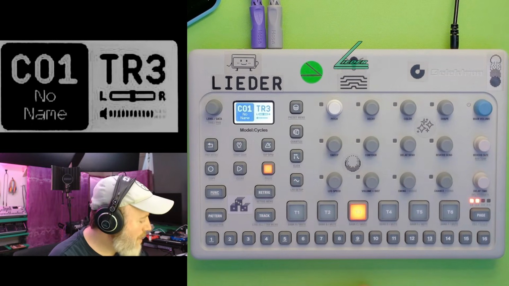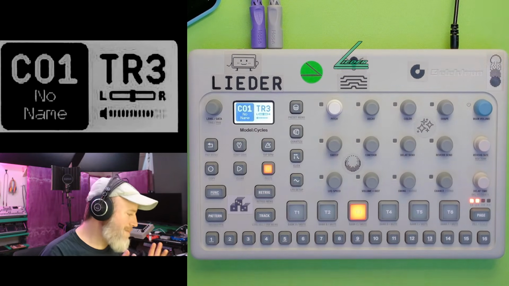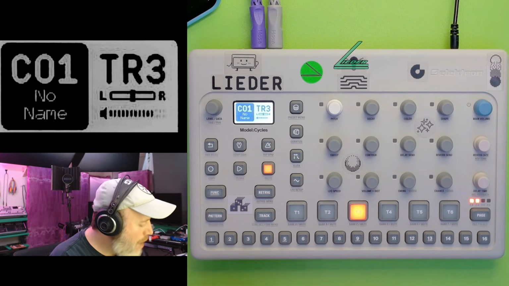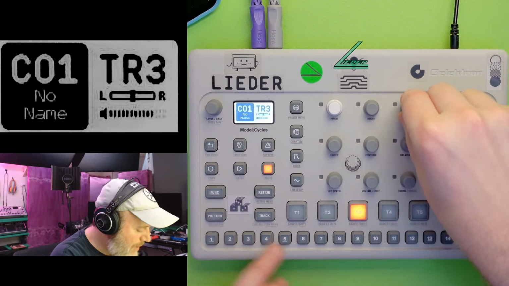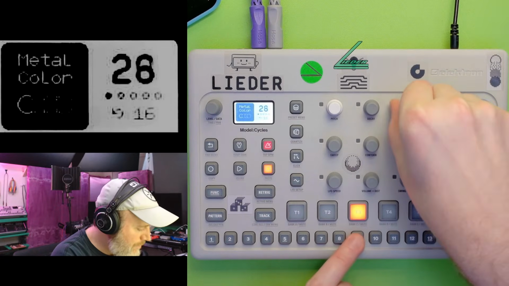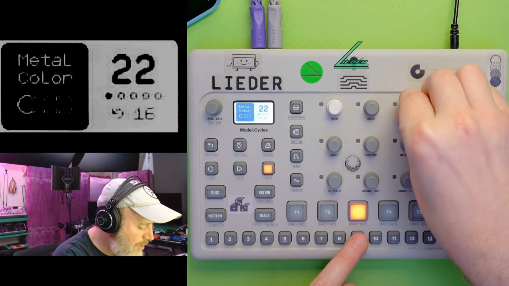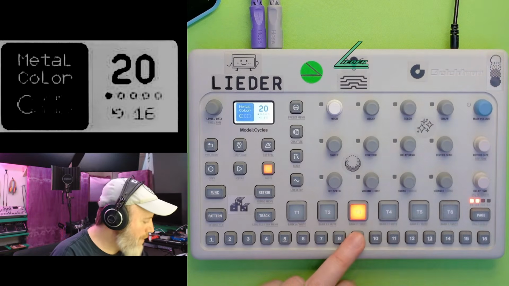Okay, let's check out our metal. So technically this is metal. Excuse me. We have a tune offset. That's our color. Let's see what that does. So obviously just the tune. 16. I think I should like that, 20. Yeah, it's a little better.